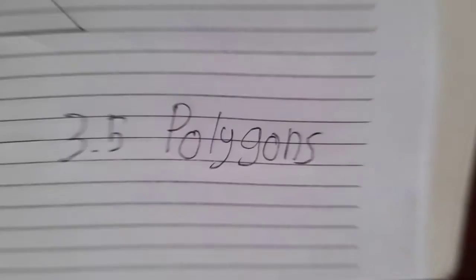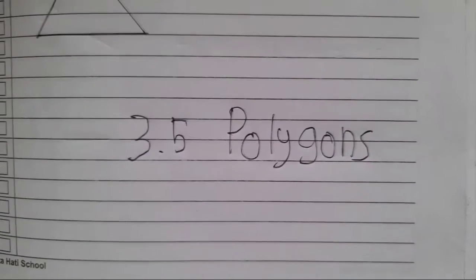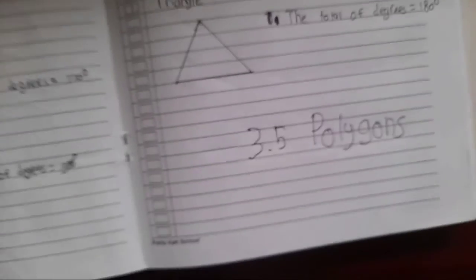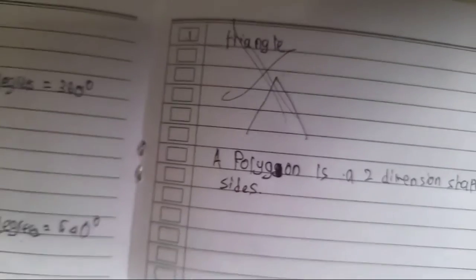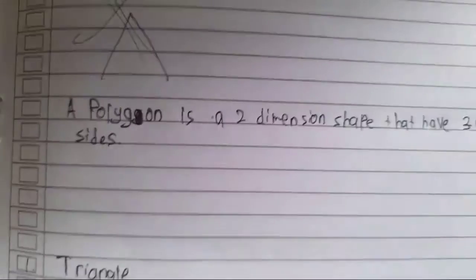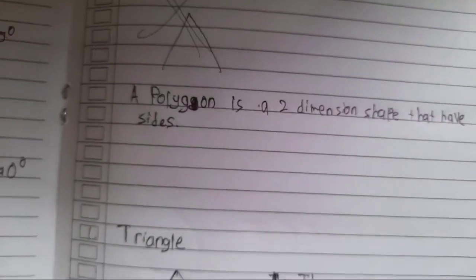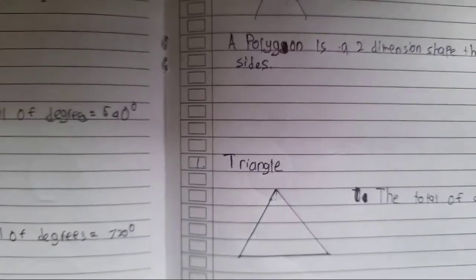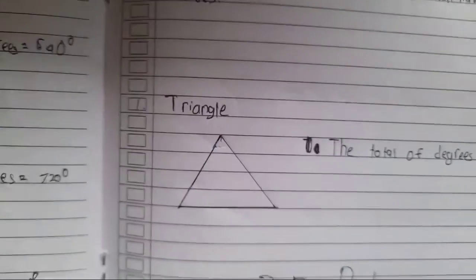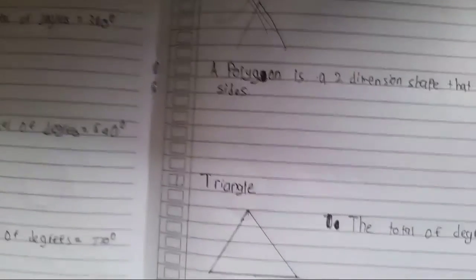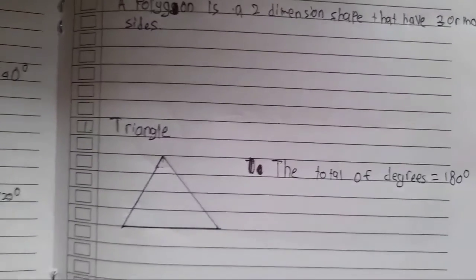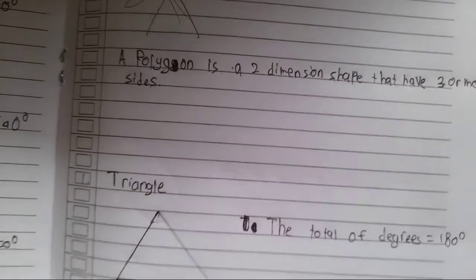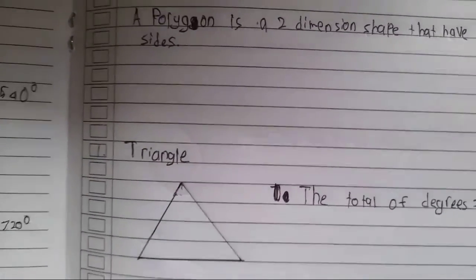And thank you. Now we are going to explain 3.5 about polygons. A polygon is a two-dimensional shape that has three or more sides. So let's start from the three sides. First, triangle. The total of degrees of a triangle is 180 degrees.